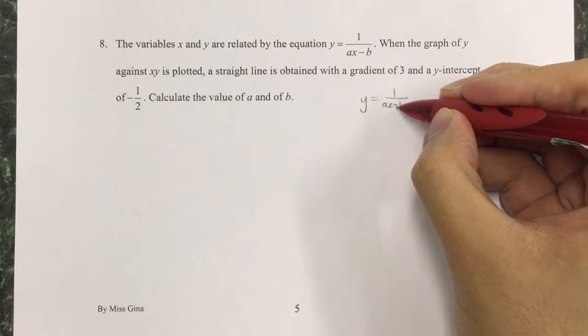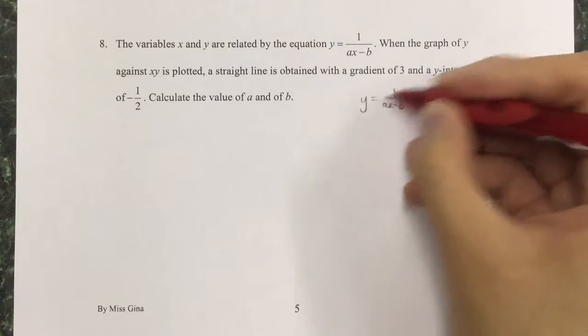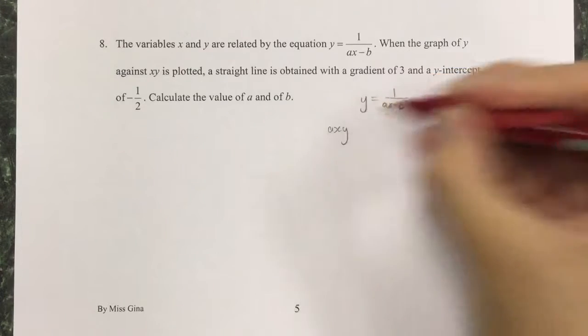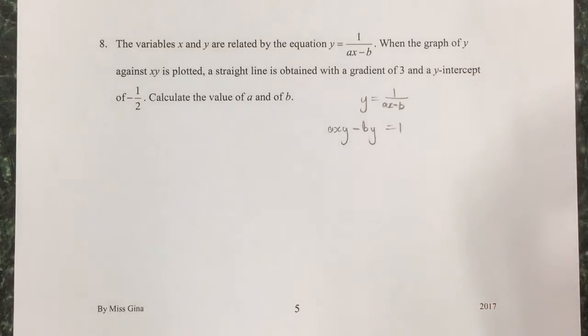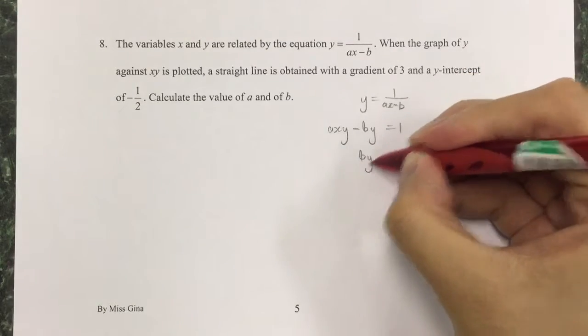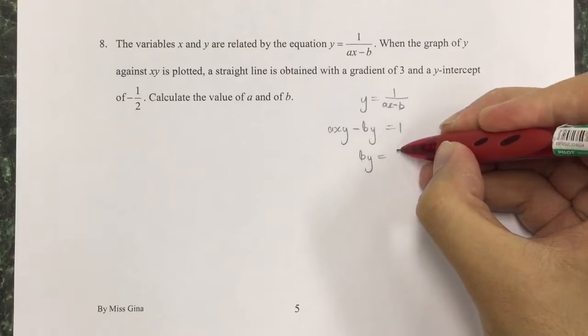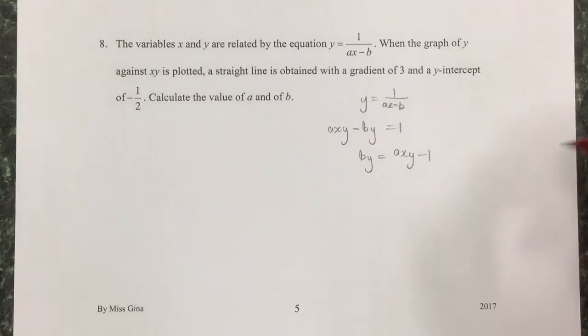So let's do that. Multiply this by the denominator on both sides. So it's like cross multiplying. I'm going to get axy minus by equals to 1. Okay, do some rearrangement. Bringing this over here, and I'm going to get by equals axy minus 1. Okay, almost there.